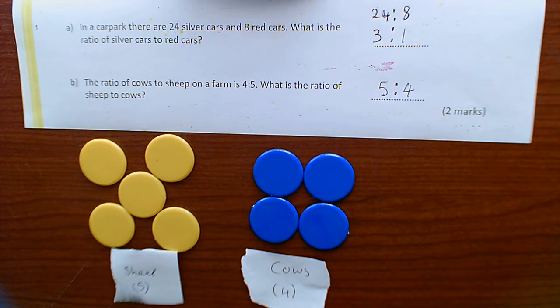Your work for this lesson is to write some ratios and send them to me. Okay, you might be ready to share them in our next lesson. So think about ratios. Maybe you can count the cars down your road where you live. What's the ratio of one colour to another, and write that down.